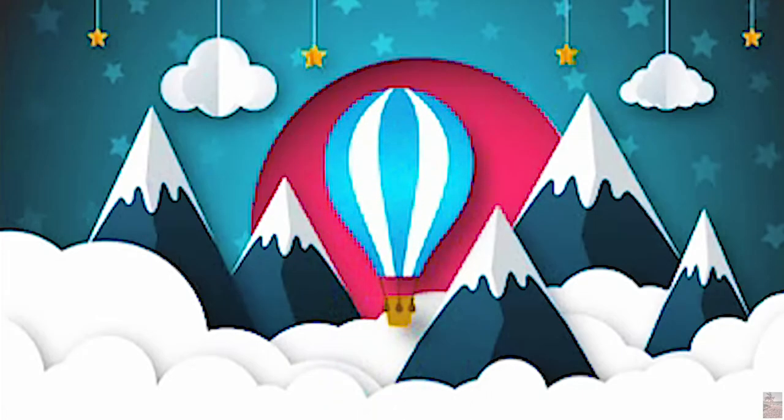Hi guys, I studied this tutorial in After Effects. Let's animate the balloon to float into scene. And see how easy it is.